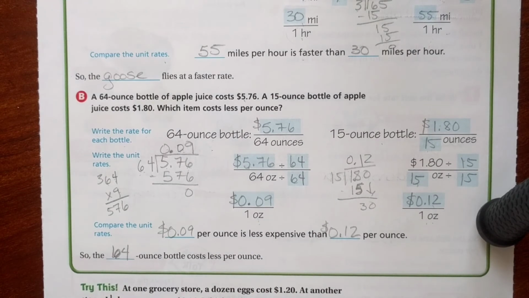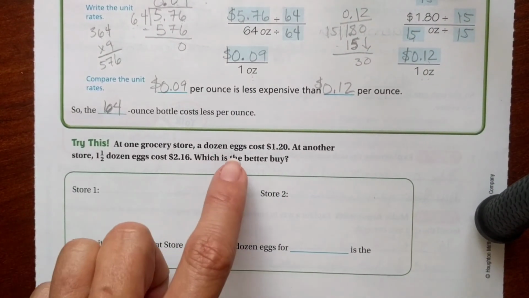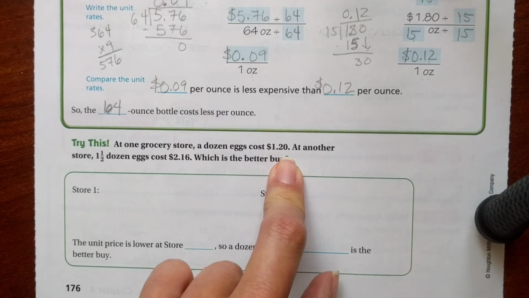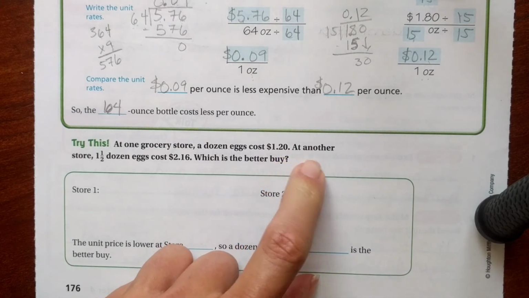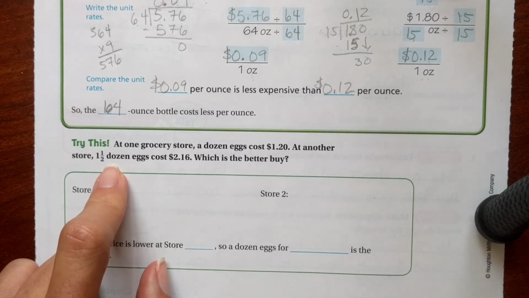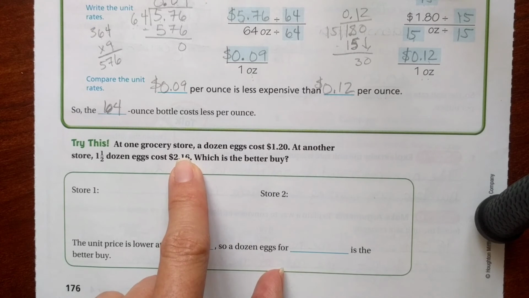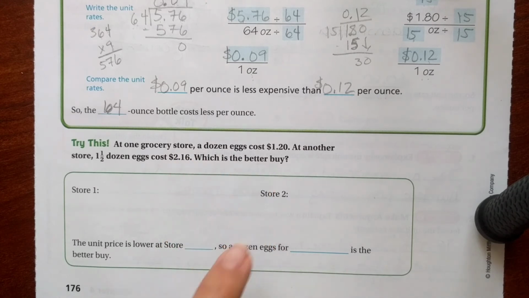All right, try this. At one grocery store, a dozen eggs costs $1.20. At another store, 1.5 dozen eggs, or 18 eggs, cost $2.16. Which is the better buy?